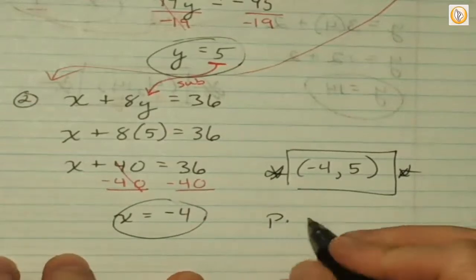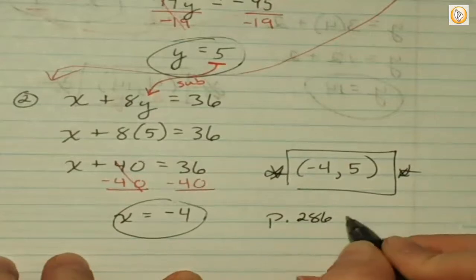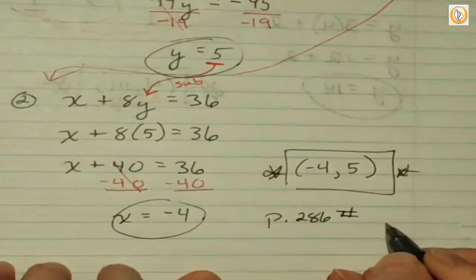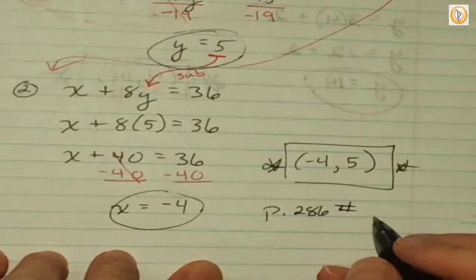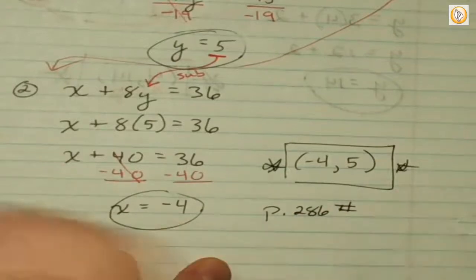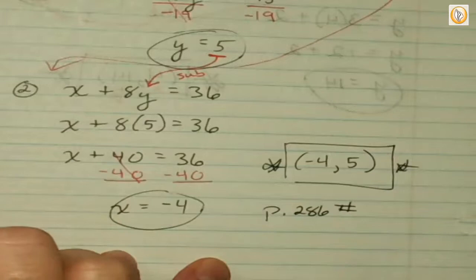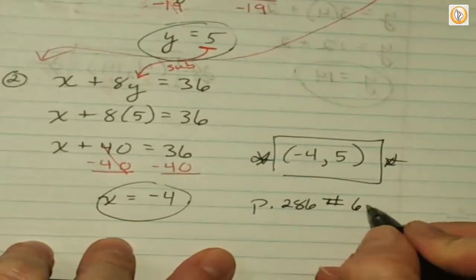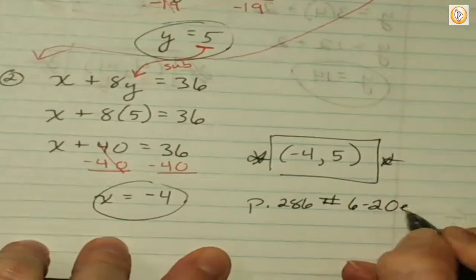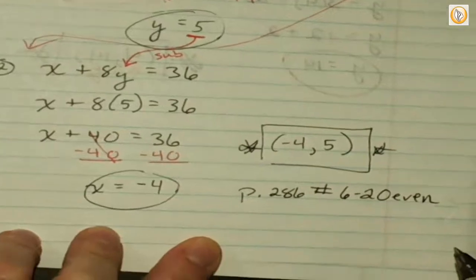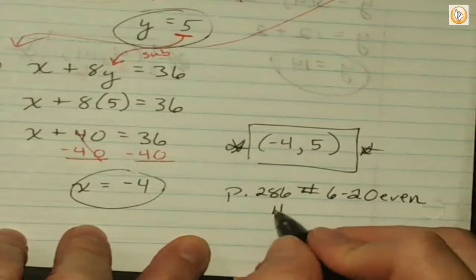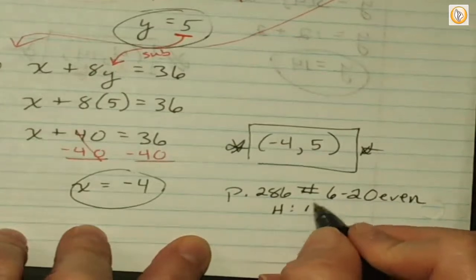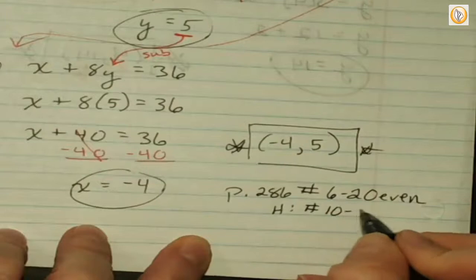So let's do page 286, six through 20 even. And honors, 10 through 24 even.